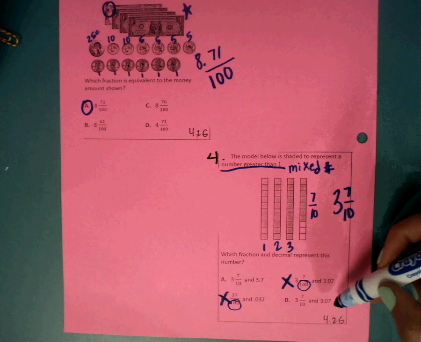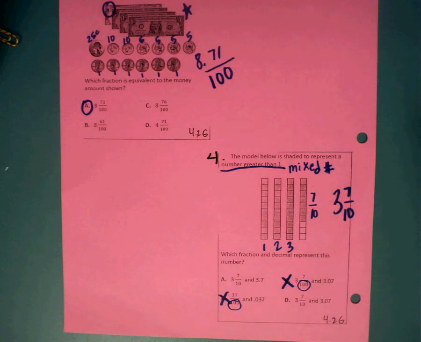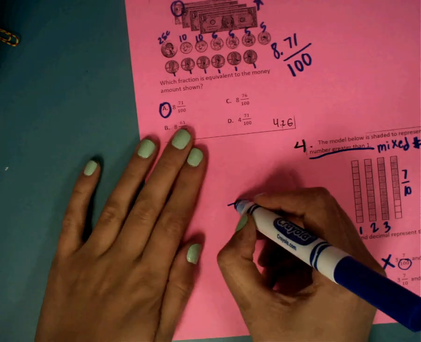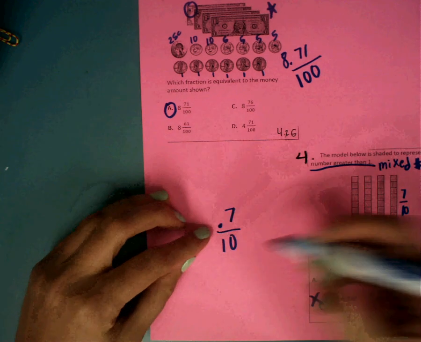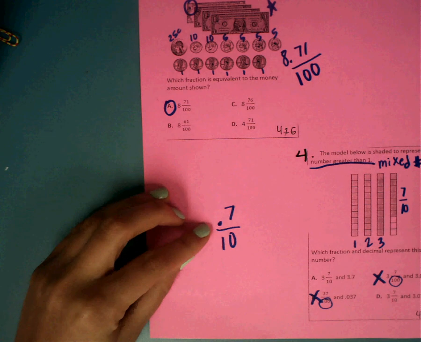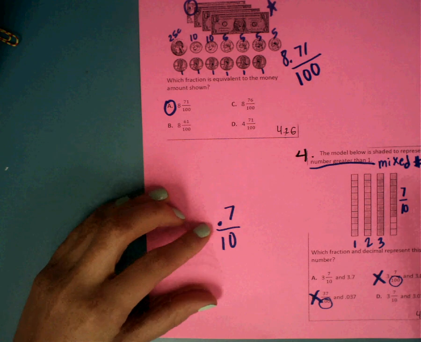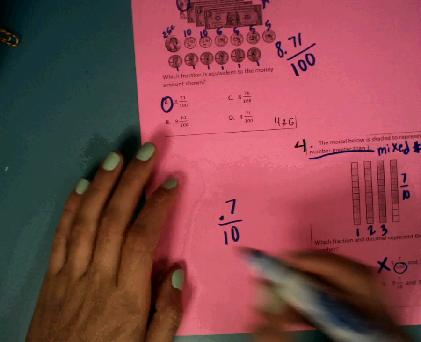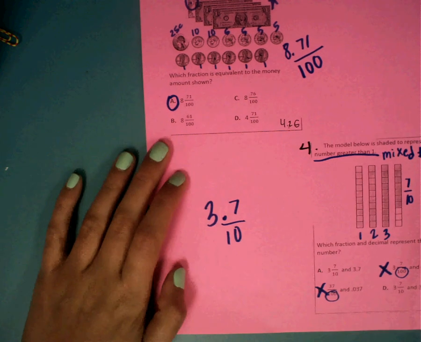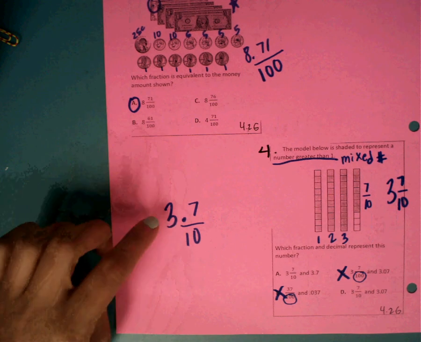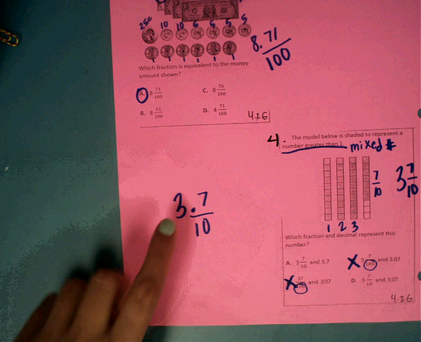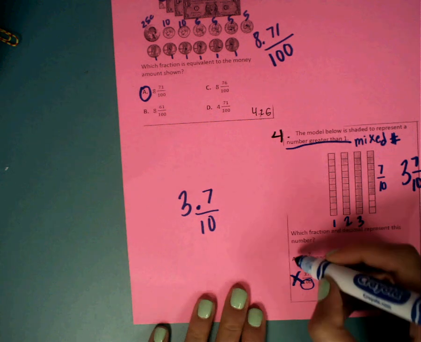All right, well, these both say 3 and 7 tenths, so how do I know what to do for the decimal? Well, let's look at this right here. If we have 7 over 10, if I just go ahead and put that decimal right there, the 0 is already underneath that other place, I don't need any other zeros, right? I can just put my whole number right there and it becomes 3.7. So this works backwards as well. So it should be 3 and 7 over 10, or 3.7, which is this answer right here, A.